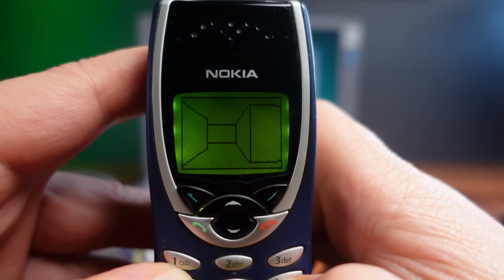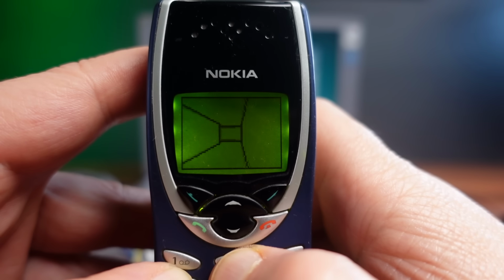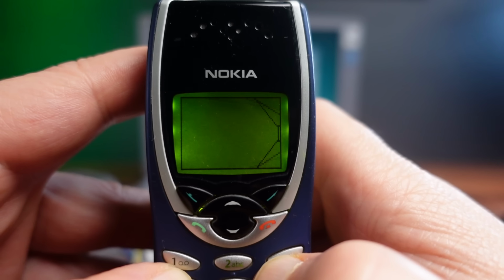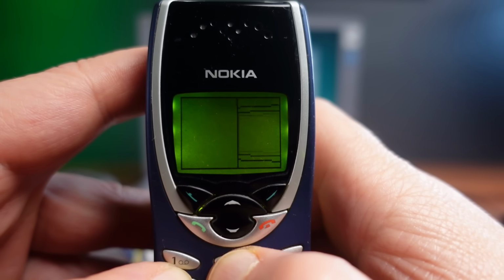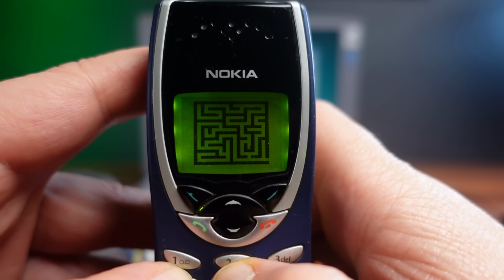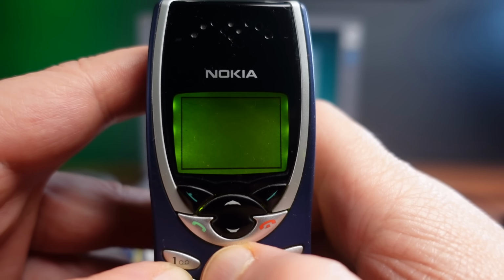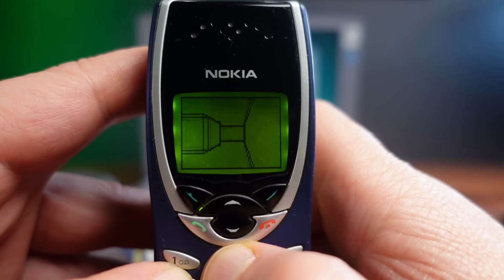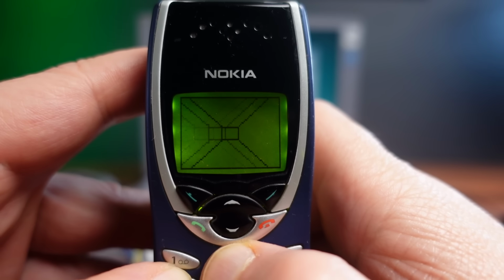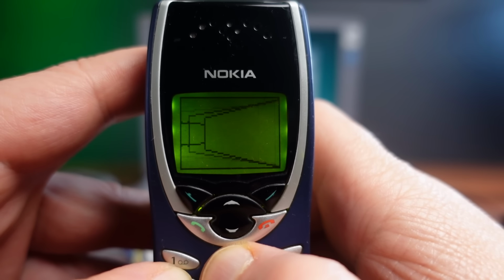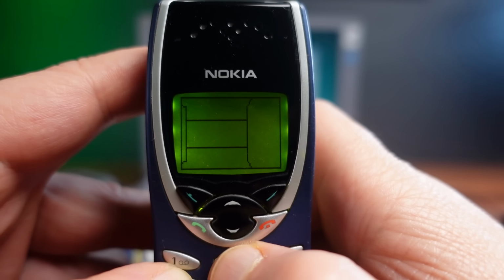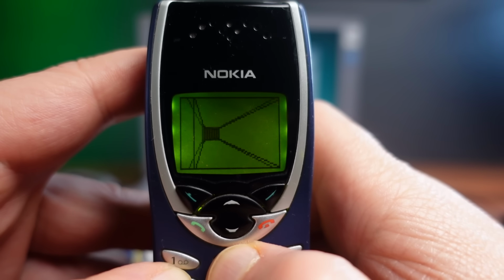I wanted to have another look at some of my favourite games that I remember from my original Nokia DCT3 video many years ago. This is 3D Maze, and it's more of a tech demo, but I really love this. A full 3D maze to explore with an optional map function. It seems to run much faster on here than I remember when I tried this on the original Nokia 6110. The 8210 must have a faster CPU compared to earlier models.